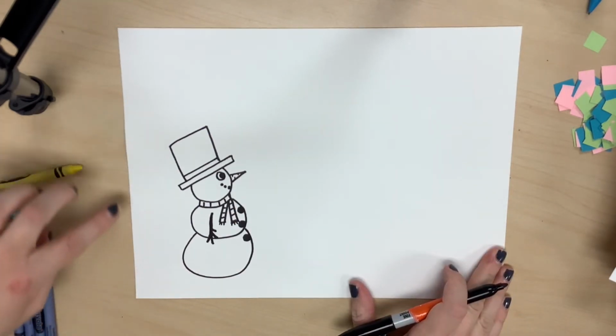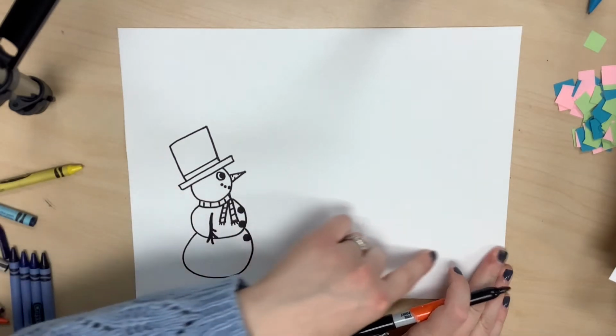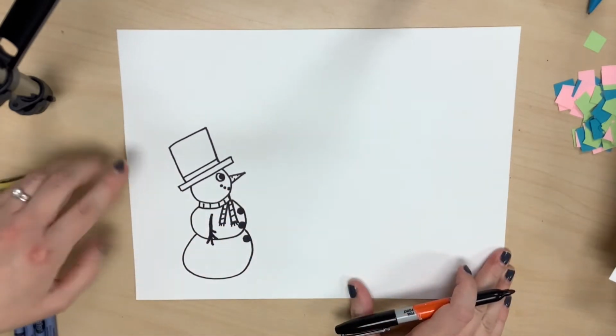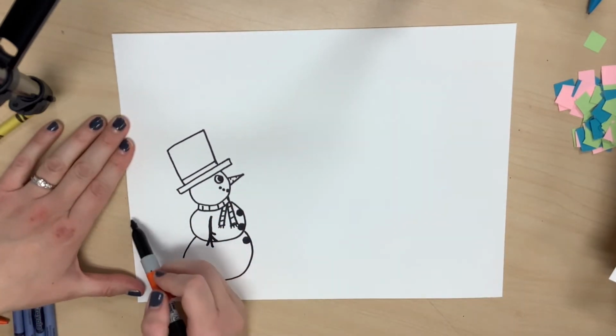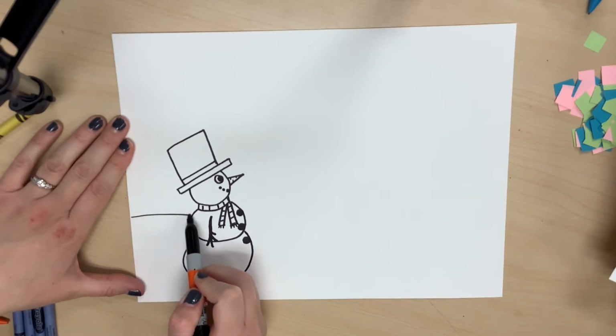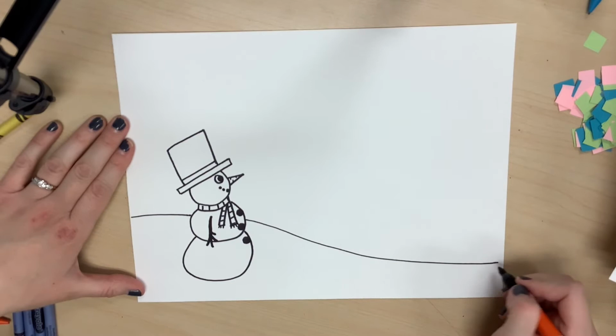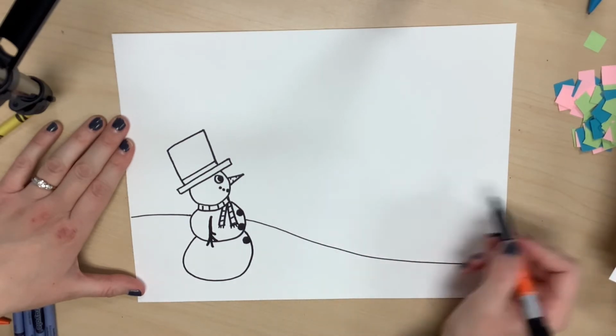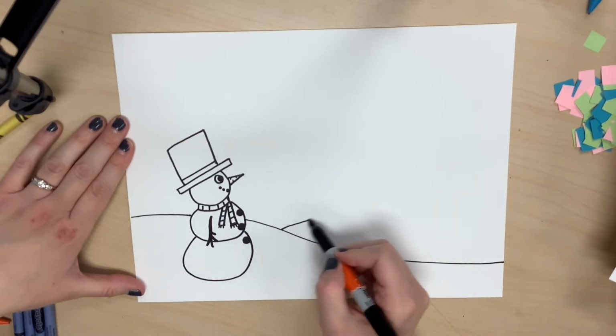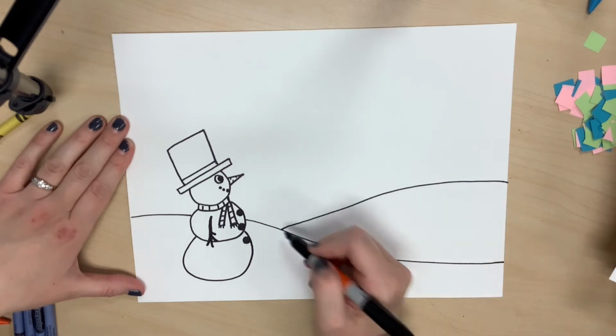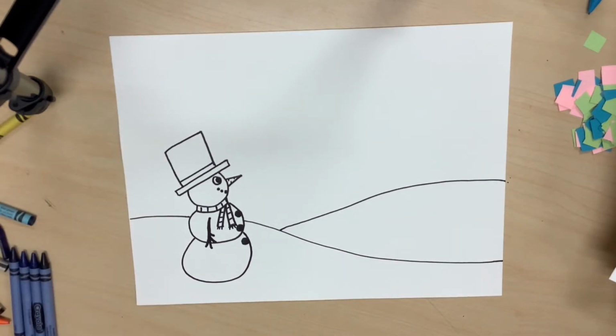Now I'm gonna go in and I'm gonna draw a kind of curved line for a hill for the background. Remember, don't draw through the middle of your snowman. I'm just gonna kind of go off the paper. And then I'm gonna add another one over here. I think this is why I thought of the scarecrow, because it reminds me of the scarecrow activity we did back in November.